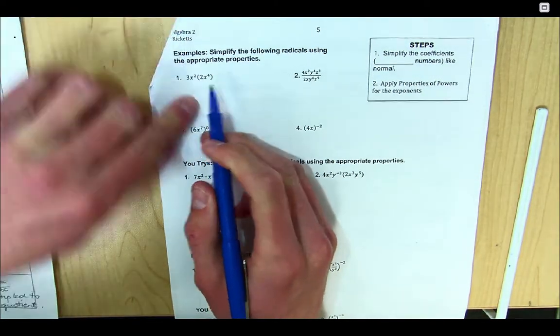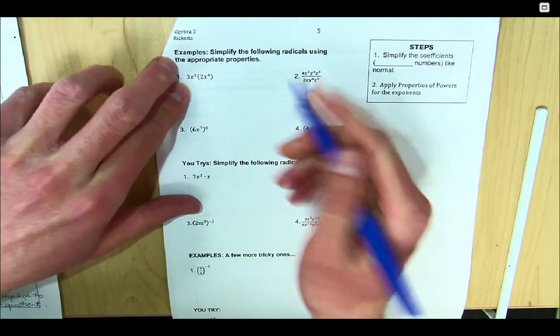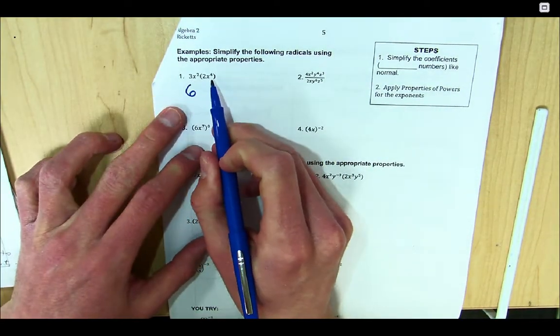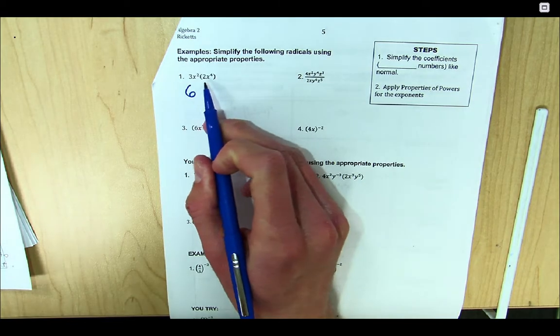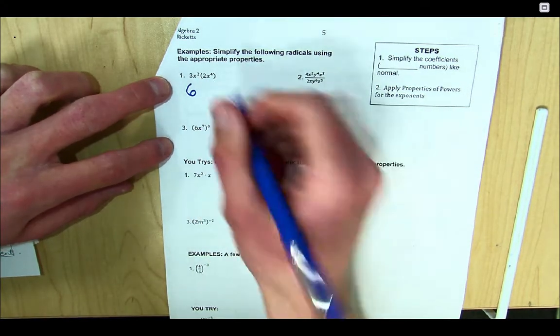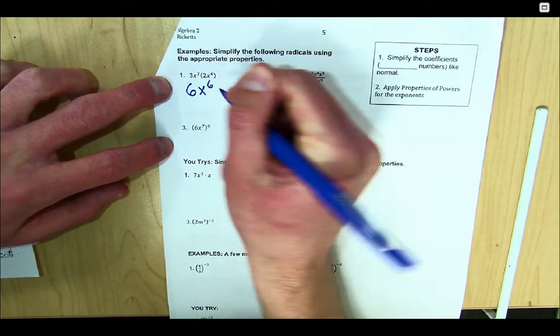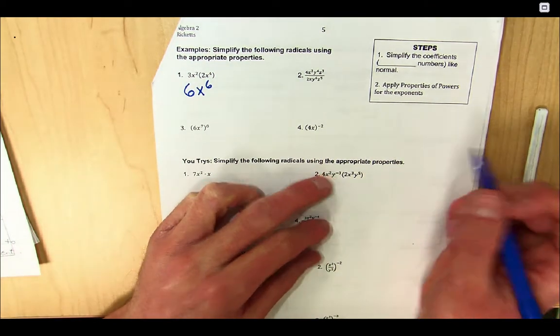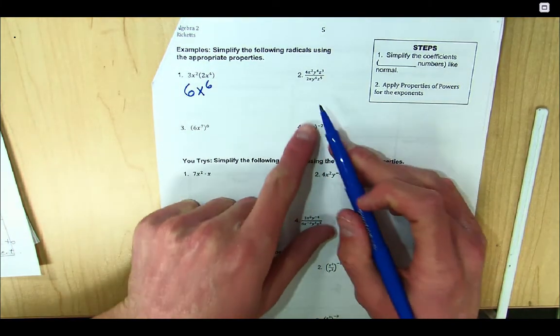This is all multiplication. So you do 3 times 2. 3 times 2 is 6. Then x squared times x to the 4th. You're looking at a total number of x's being multiplied. You have 2 x's multiplied here, 4 x's multiplied there. So it is an x to the 6th. And then that is as far as you can take that one. All right, so let's take a look at number 2.